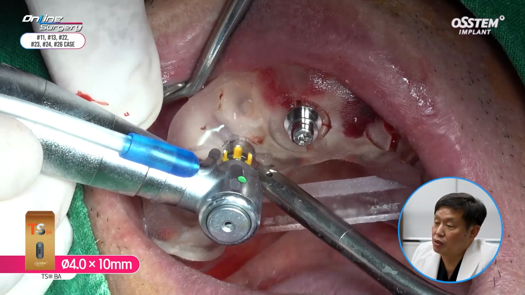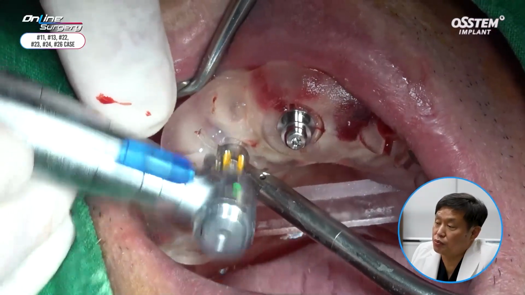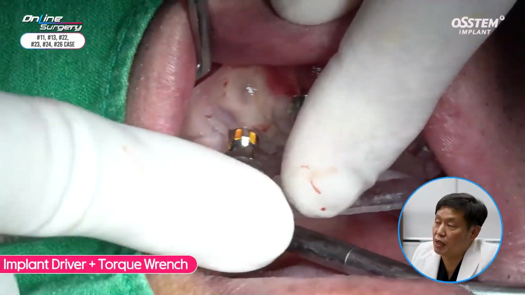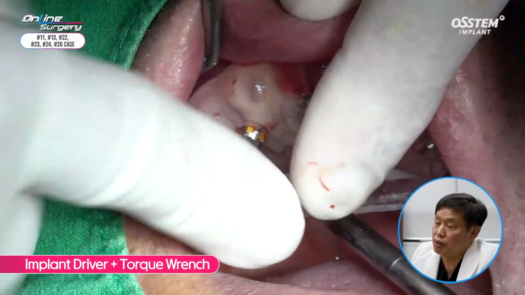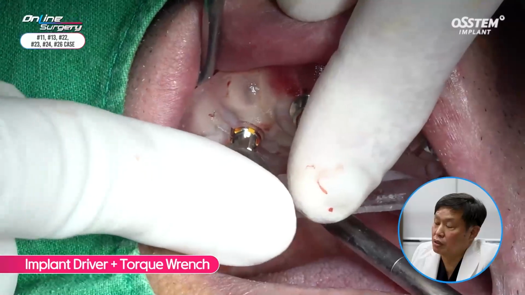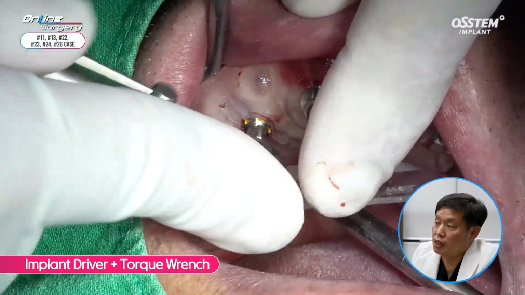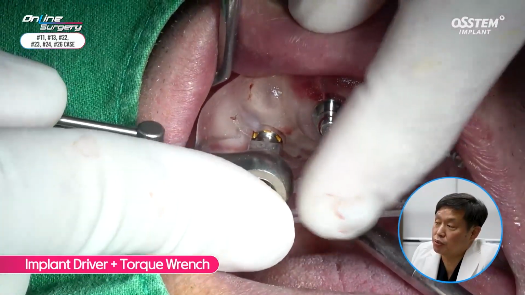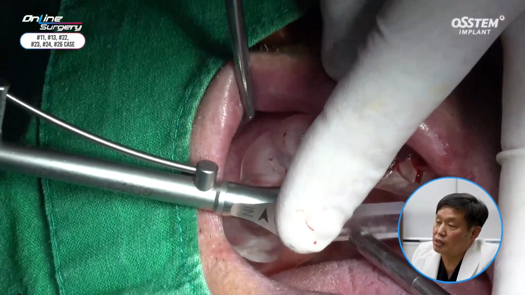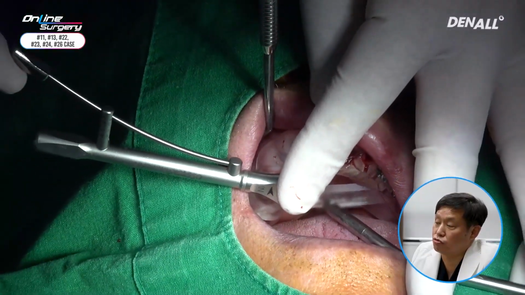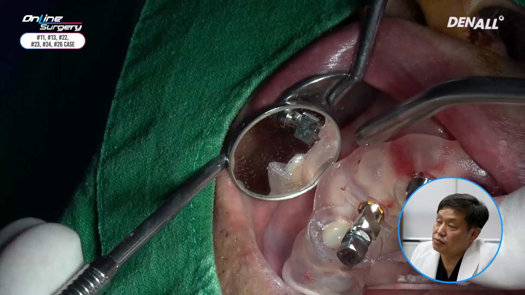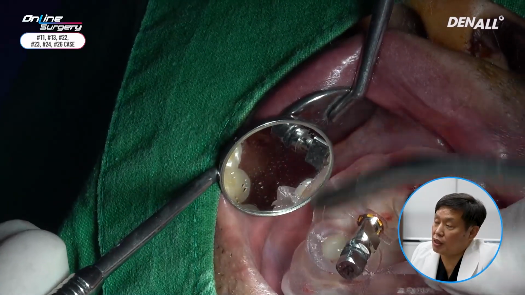Saline was applied in number 13 as 4.0 by 10 mm implant was placed. Implant driver and torque wrench was used to adjust depth and hex positioning. Primary stability was over 30 Newton centimeters. Number 13, position was checked.